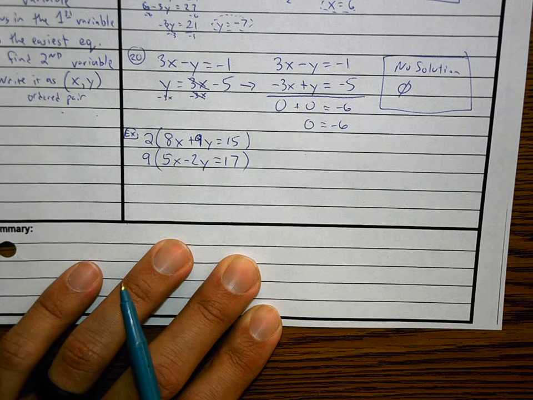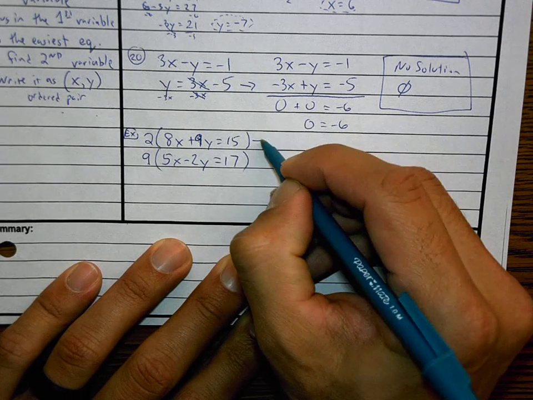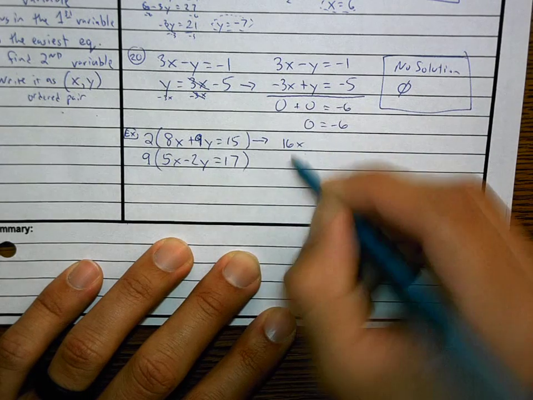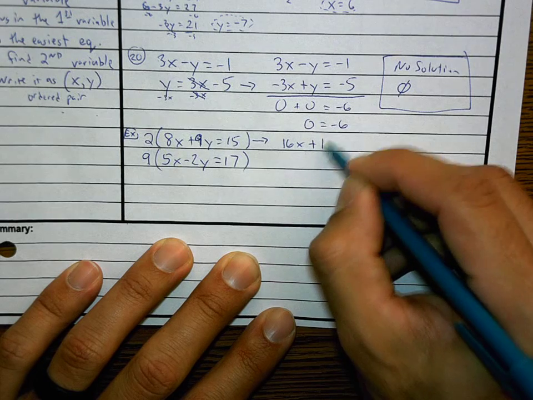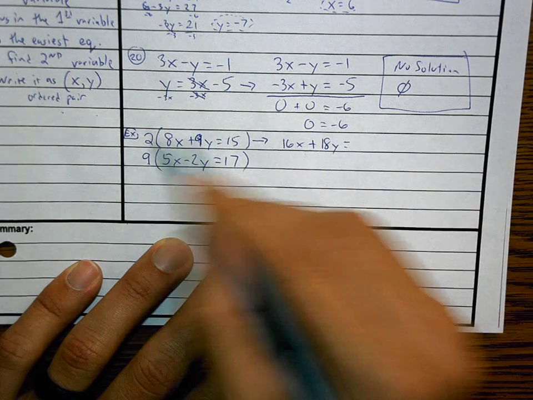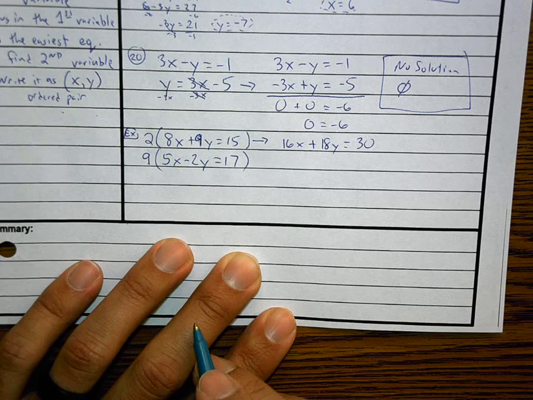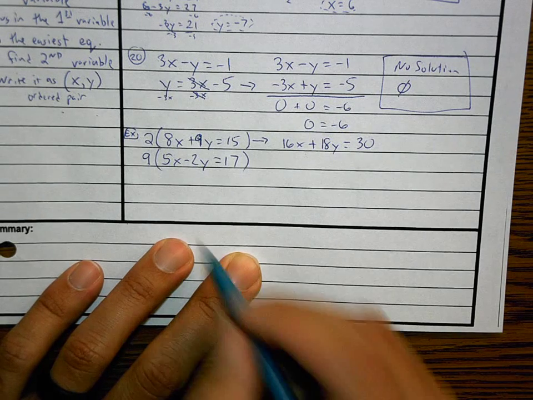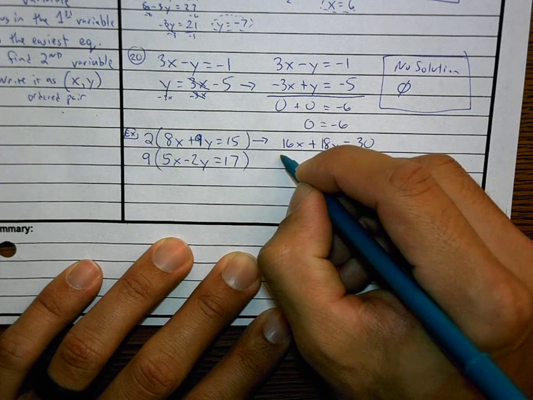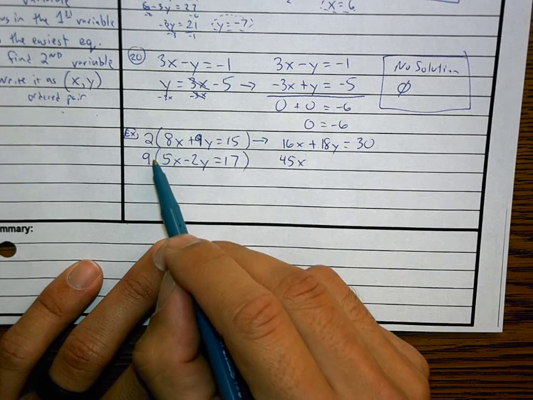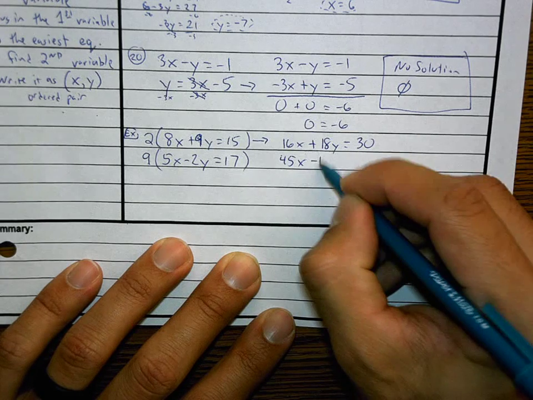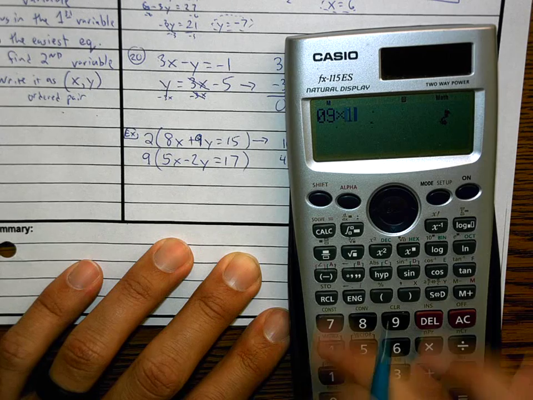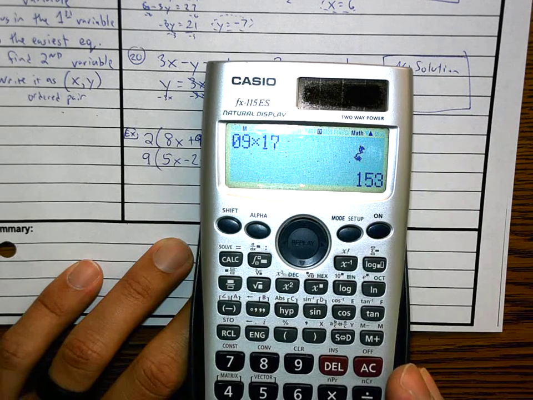All right, so let's do some math here. I'm going to change the top equation. 2 times 8x is 16x. 2 times 9y is 18y. And 2 times 15, I know that one, is 30. I do the same thing with the 9. 9 times 5x is 45x. Oh, it's big. It's okay. 9 times negative 2 is negative 18y. Wait, 9 times 17. I don't know that one. 153.